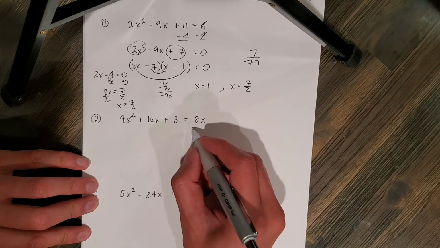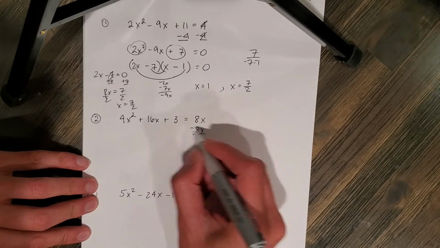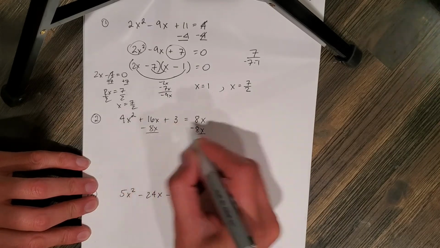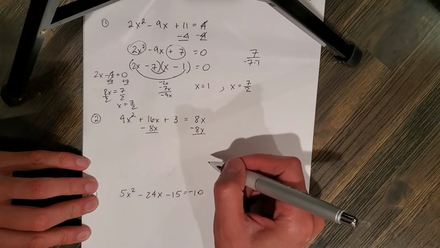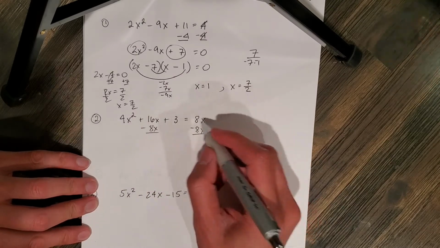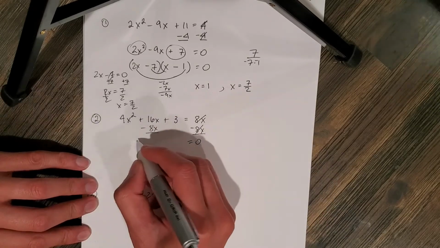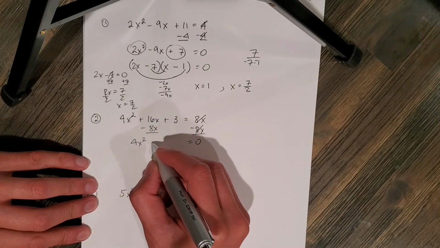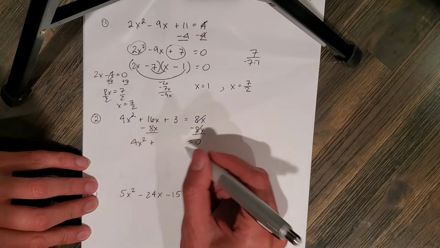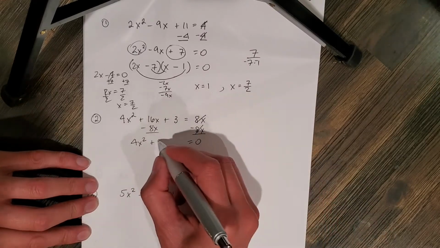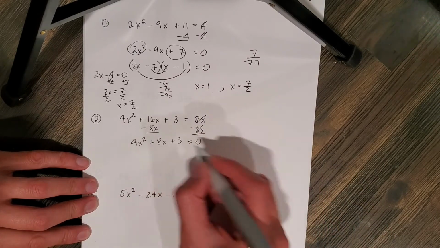Next, let's go ahead and subtract 8x. Notice that one has the x term, so I'm going to put it underneath the x term on the other side. And so that cancels. I'm left with 0 here. And then I have 4x squared plus, now what's 16 minus 8? It's 8x. And then plus 3.